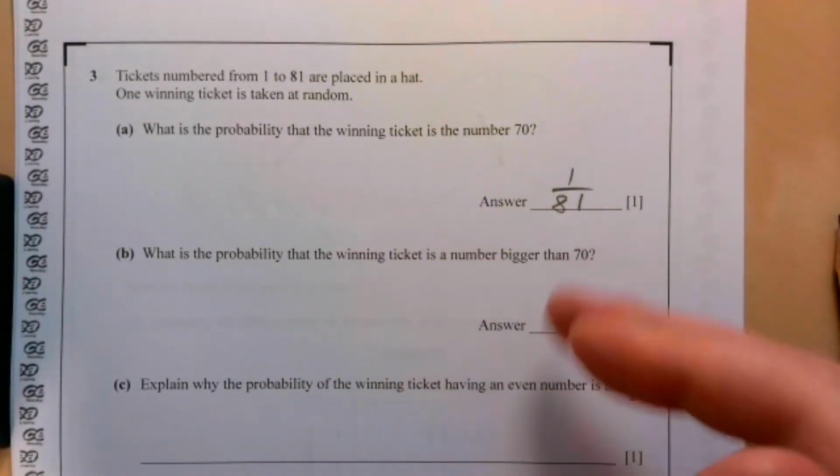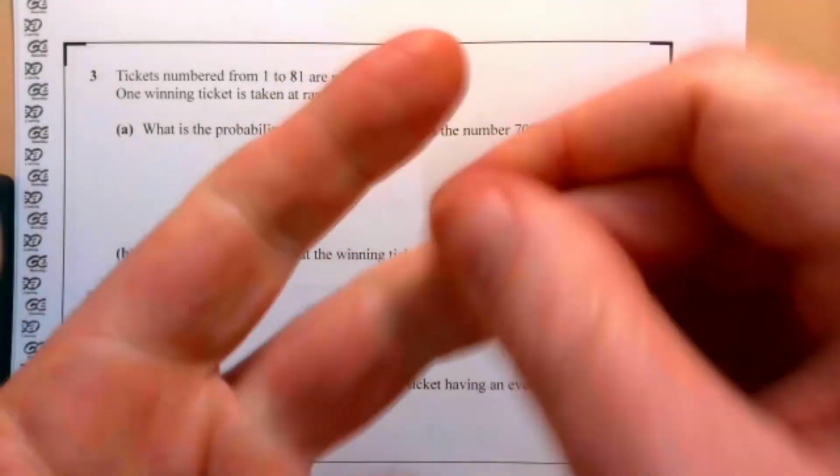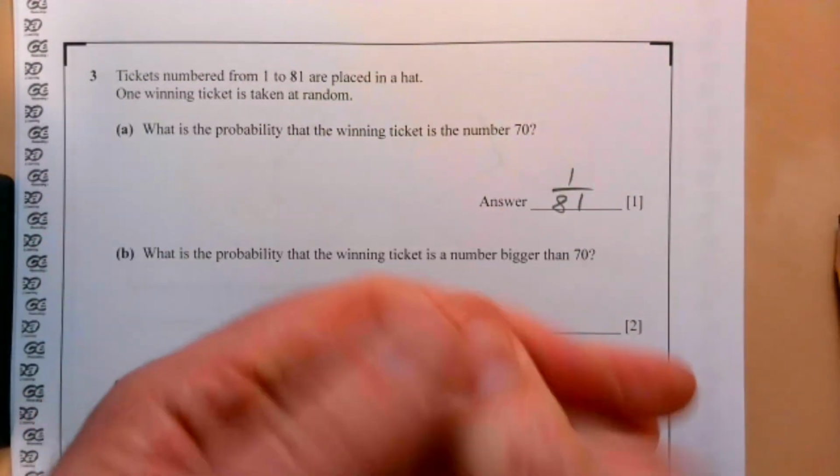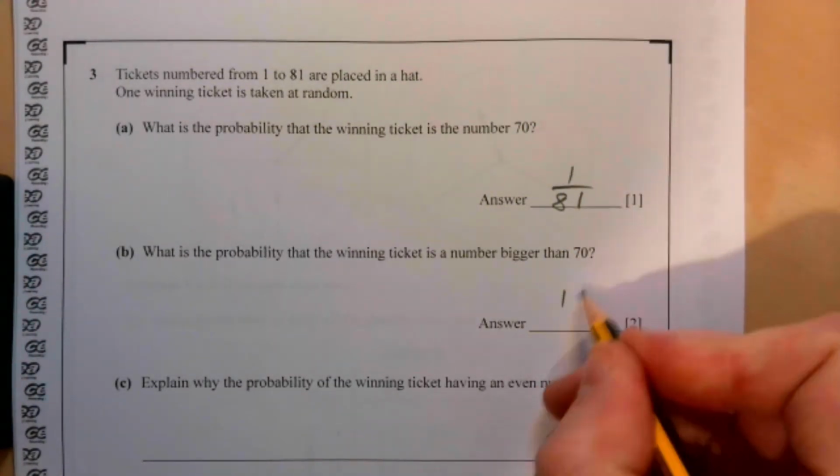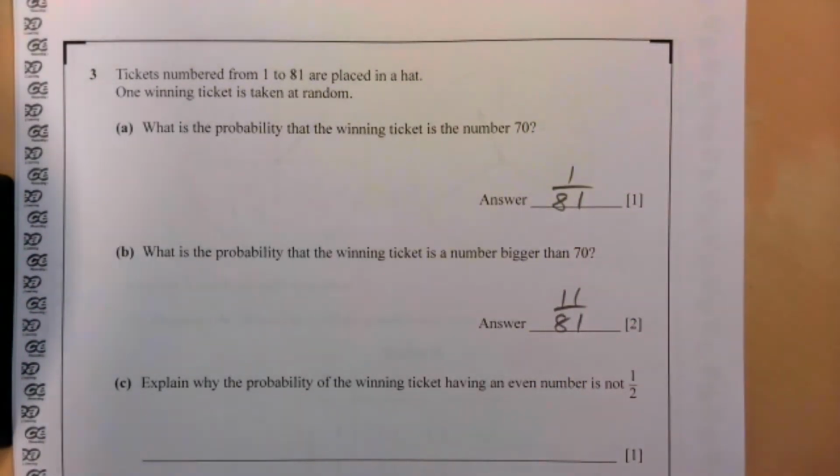So bigger than 70, you can have 71, 72, 73, 74, 75, 76, 77, 78, 79, 80, and then 81. So there's 11 of them. So the answer would be 11 over 81.